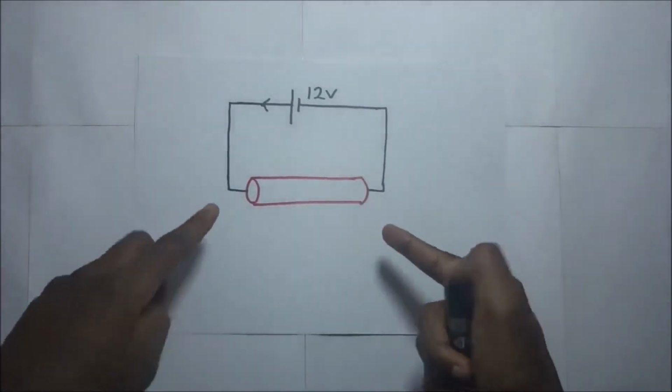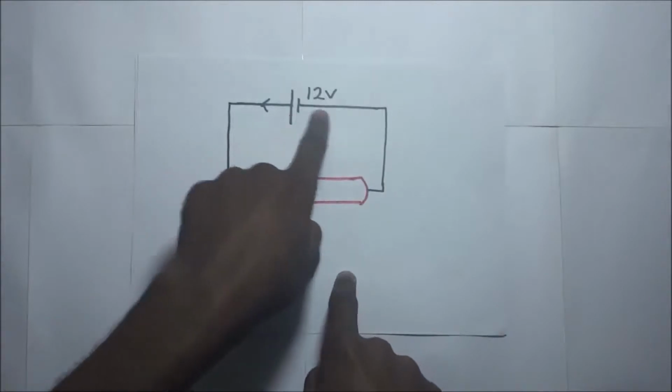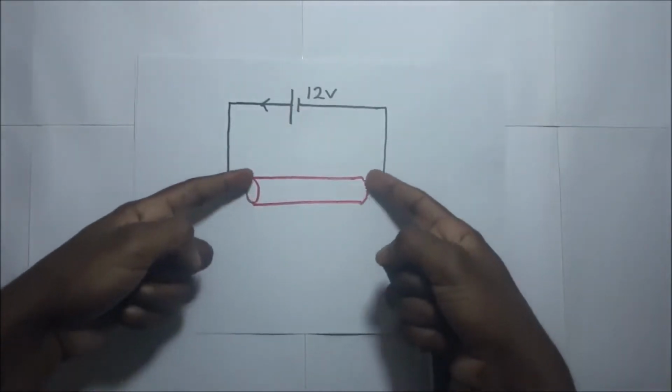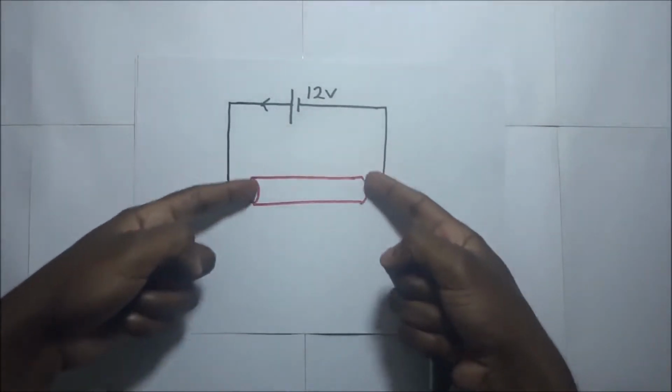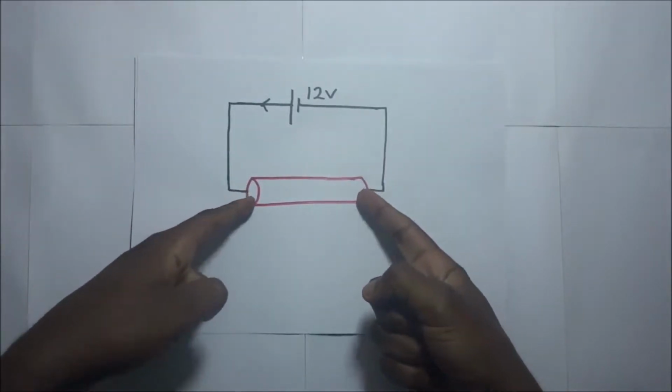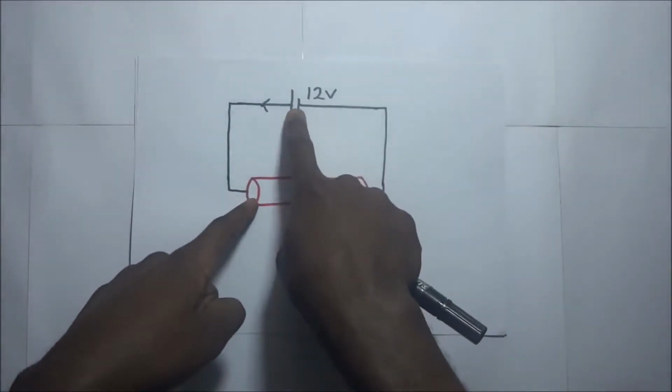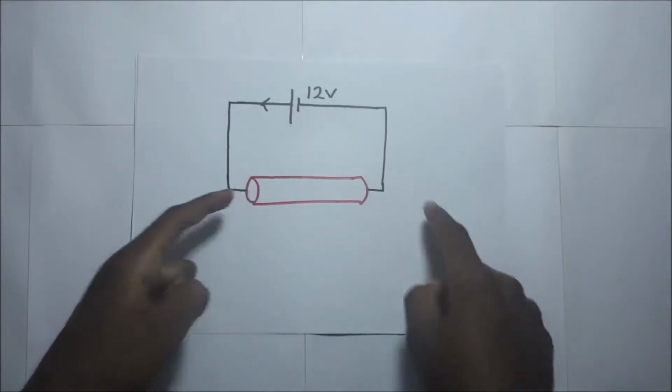So if the EMF of this cell is 12 volts, the potential drop across this conductor is also 12 volts. That is on condition that the internal resistance of this cell is negligible.